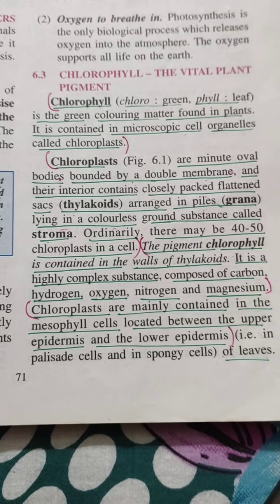There may be more than 5 lakh chloroplasts per square millimeter of leaf surface. You will be surprised to know that there are 9 types of chlorophyll, but most abundantly found are chlorophyll A and chlorophyll B. So these are the 2 types which are found most abundantly.